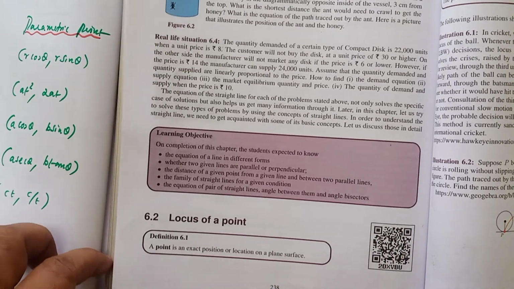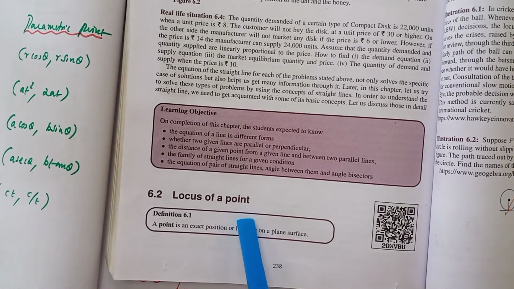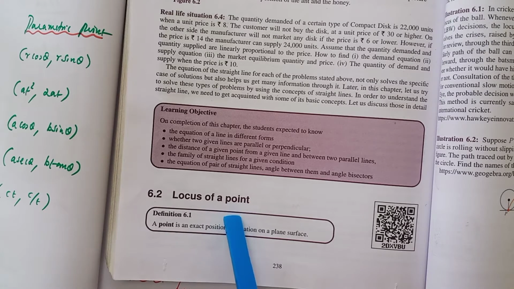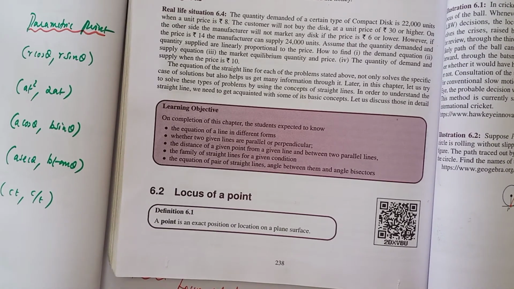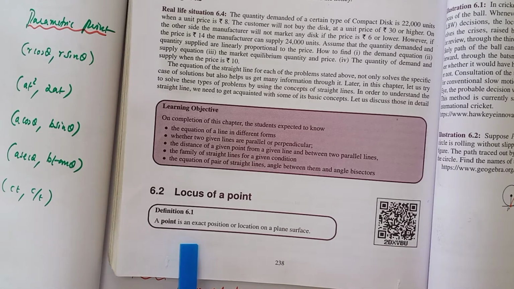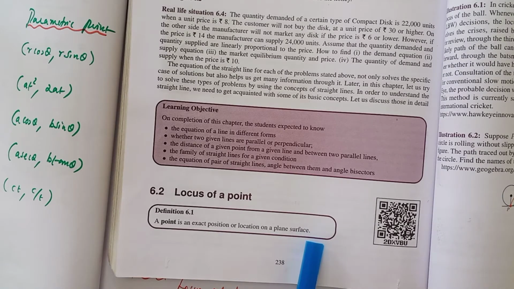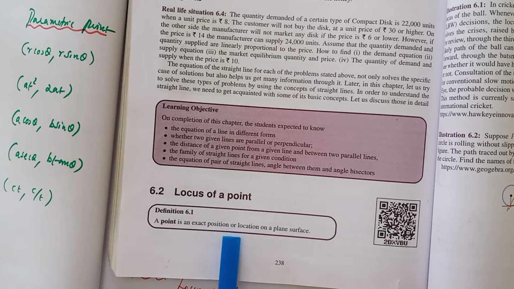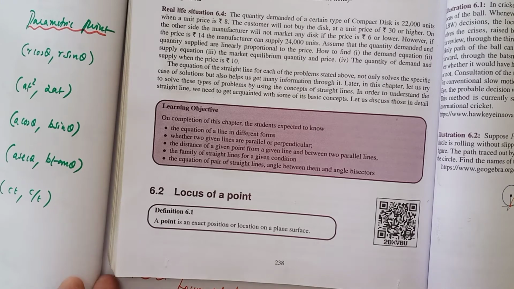Now, what do you mean by locus of a point? The locus may be a circle or angle bisector or a straight line, whatever it is. A point is an exact position or location on a plane surface. So what do you mean by locus?